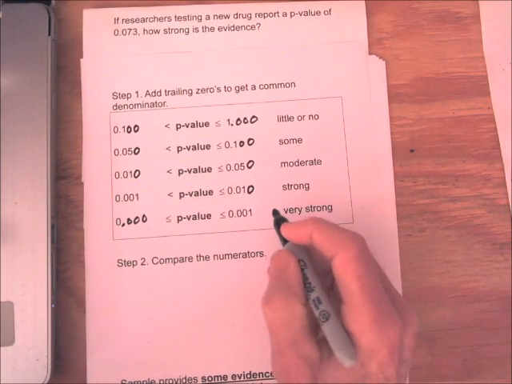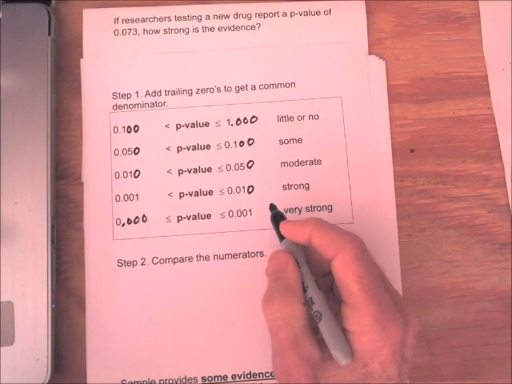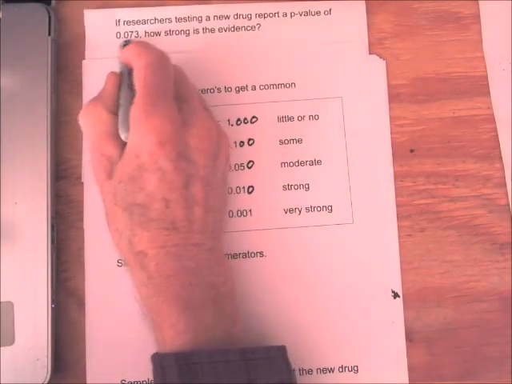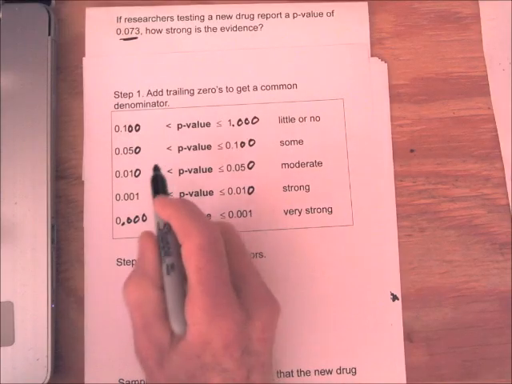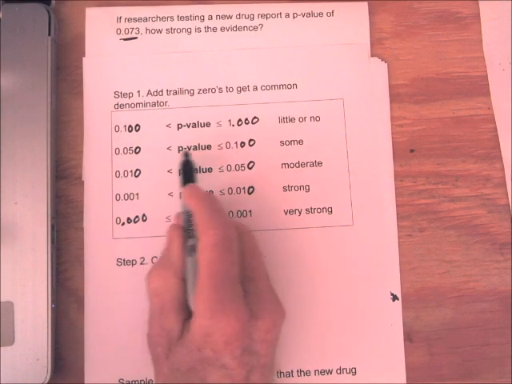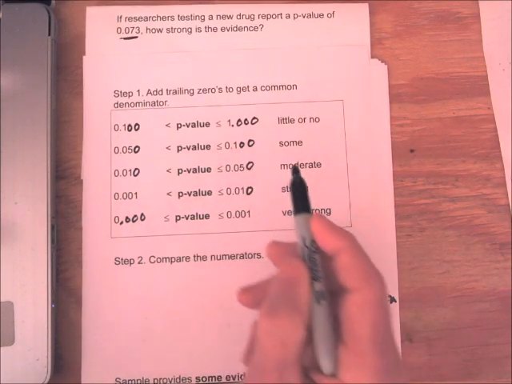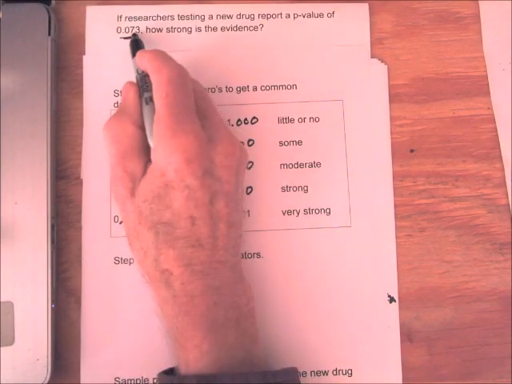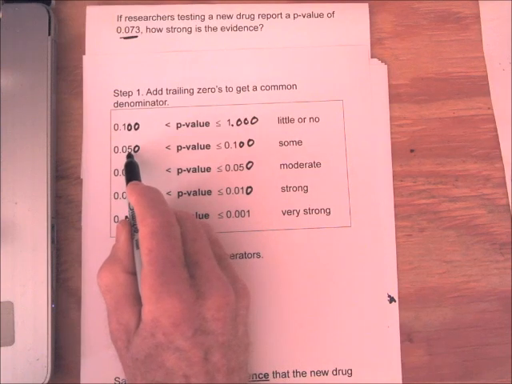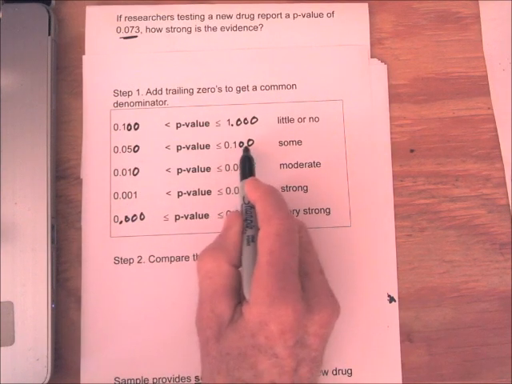It just makes it easier to compare. So then 0.073 is going to be between 0.050 and 0.100. So the numerator here is 73, so it's going to be between numerators 50 and 100.